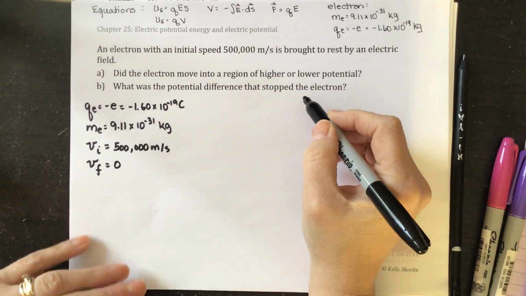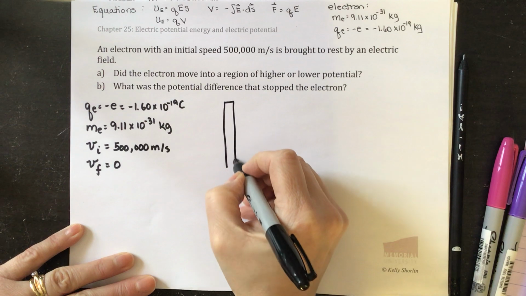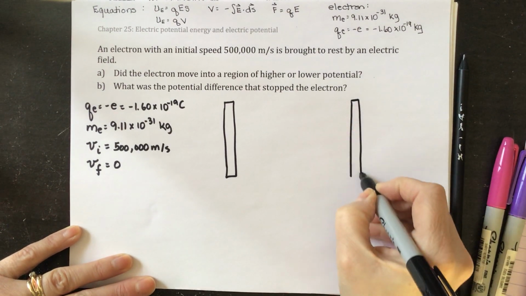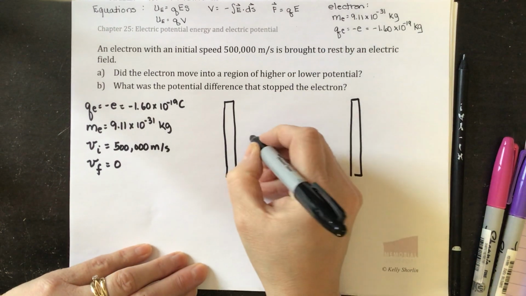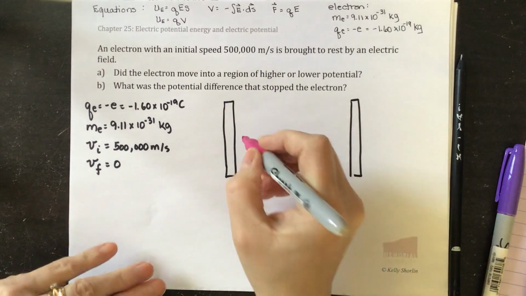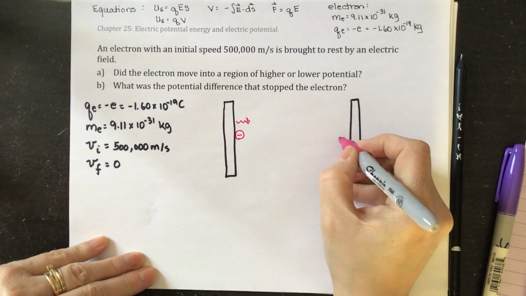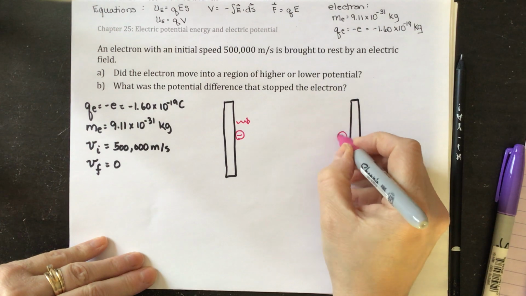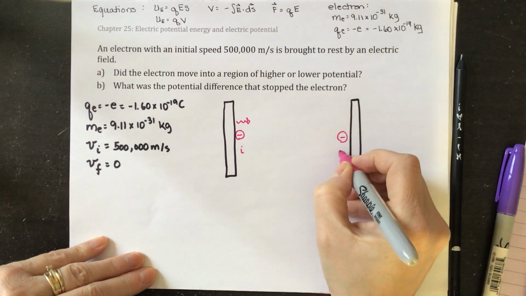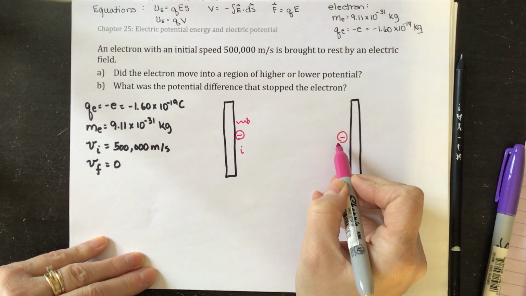Let's do a sketch to go with our list of given information. If there's an electric field, it means we have that electron in between the plates of a capacitor. Let's put our electron starting over here at the left, and it ultimately ends up over here at the right with a final speed of 0. This is the initial, this is the final. So here's where it's moving, here's where it's stopped.